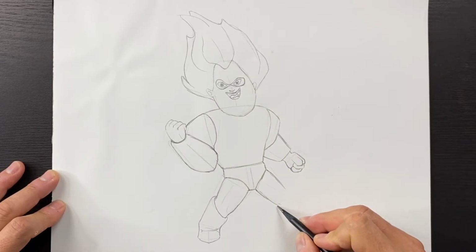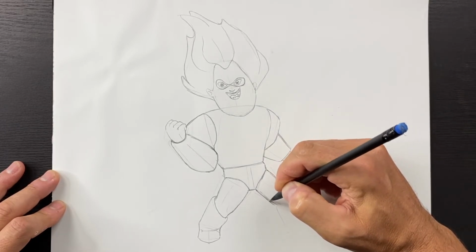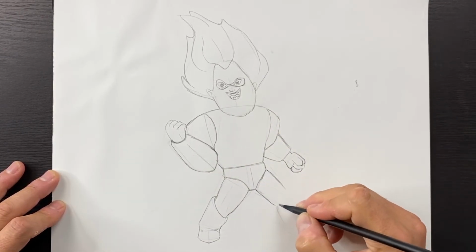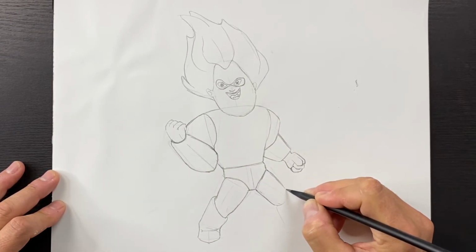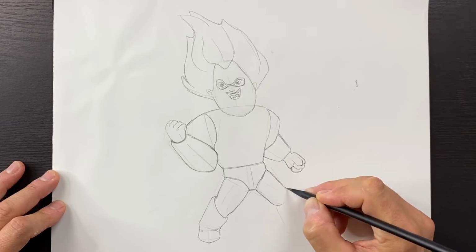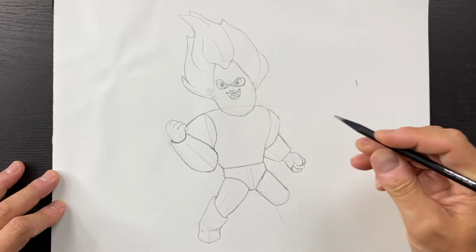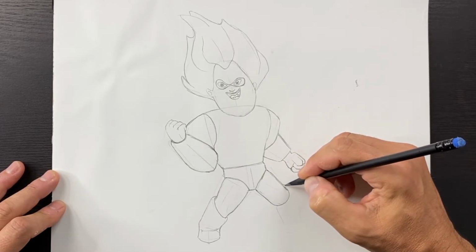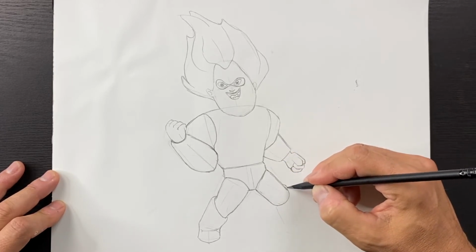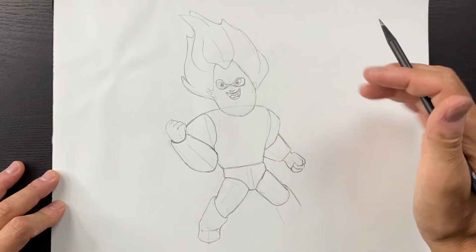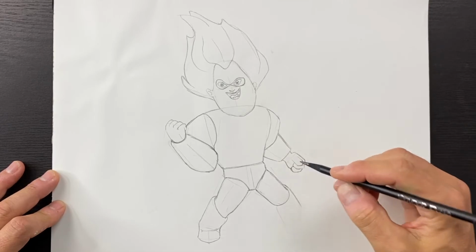Okay, then as we get down here, this will come down, and we'll draw this round shape that comes way up over here like that, and this line will kind of tuck in. Then we'll show a little bit of a thickness here, and this is going to kind of stick out towards the bottom right of the page.